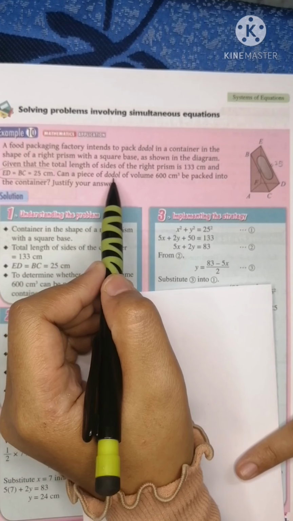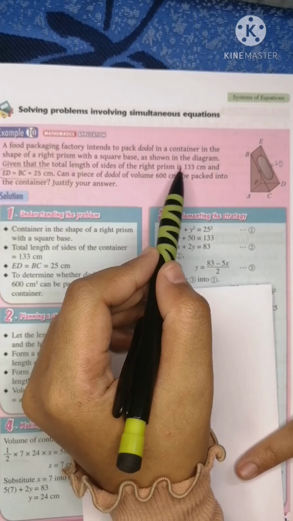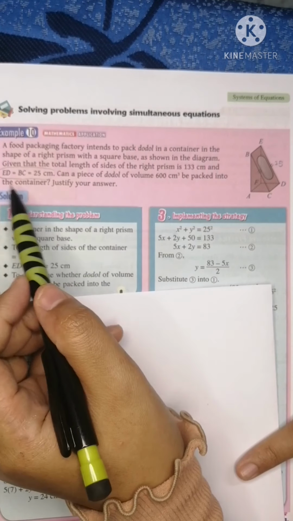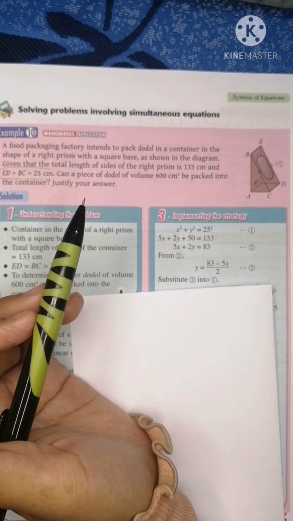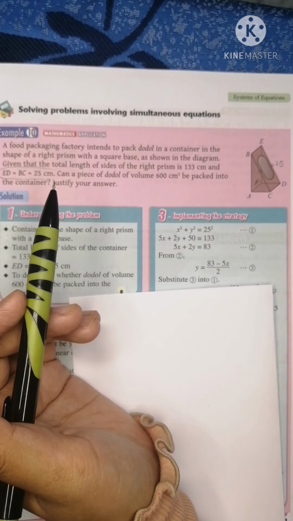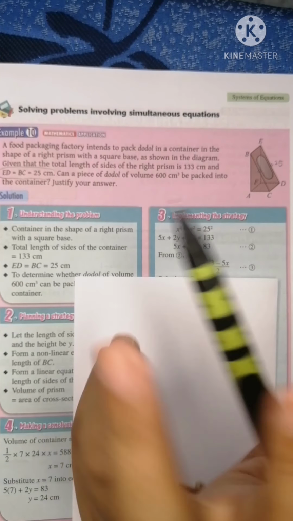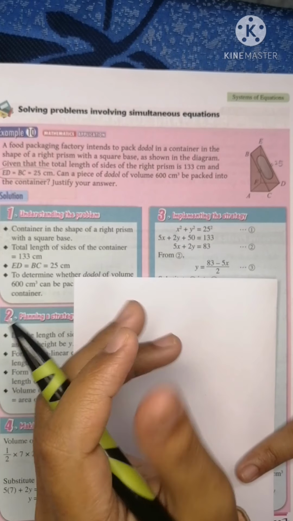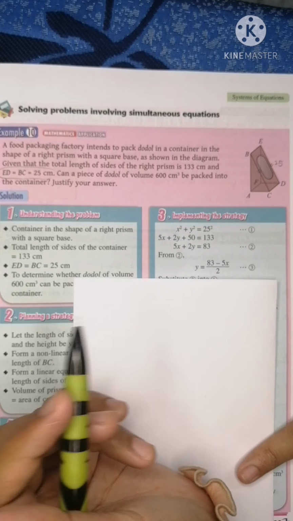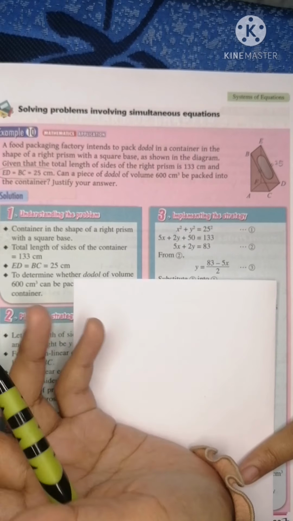Okay, can a piece of dodol of volume 600 centimeter cubed be packed into the container? So justify your answer. So you need to give the reason. Okay, so how? The first thing that you need to do, as I mentioned before, you need to create two equations so that we can solve the value of x and y.